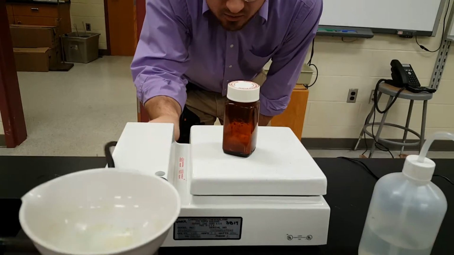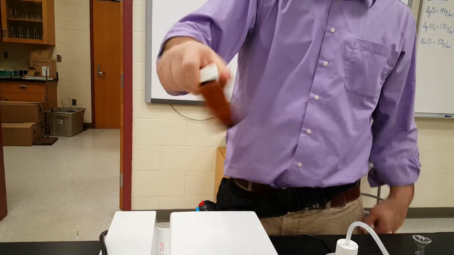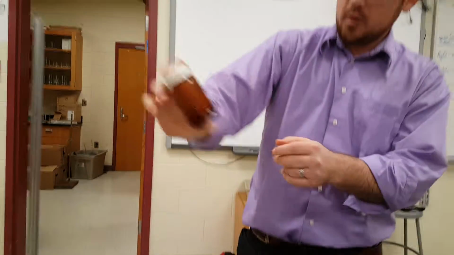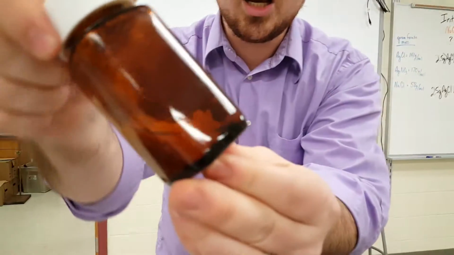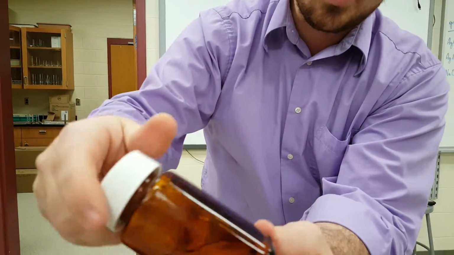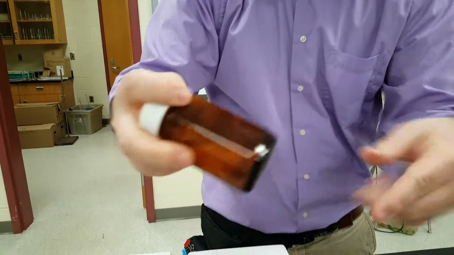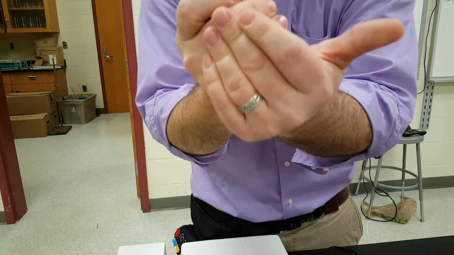So we're going to crank up the volume here, turn it up to 11, shake it up real good, and look in there. Look at this funky sludge, right? That's the chemical compound silver chloride that we wanted to make. You know a reaction occurred because we got this solid to form after we mixed two liquids. There's a chemistry word for that solid.